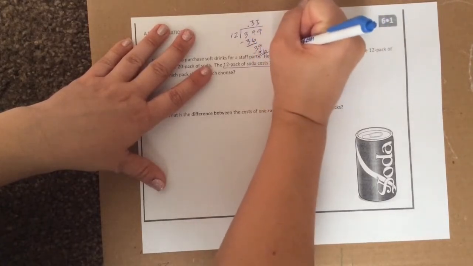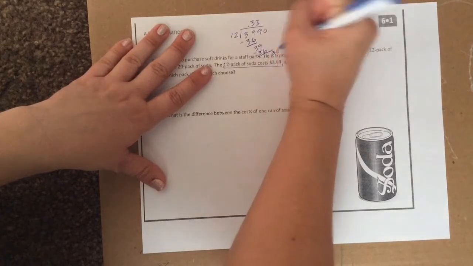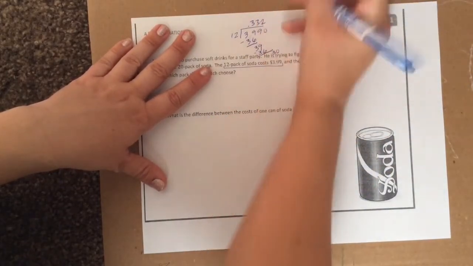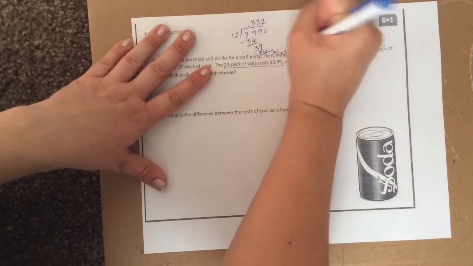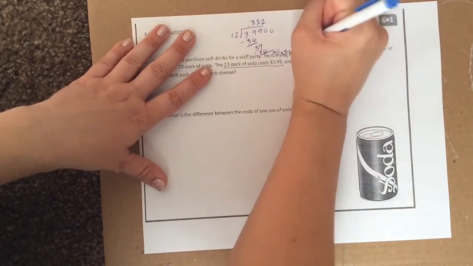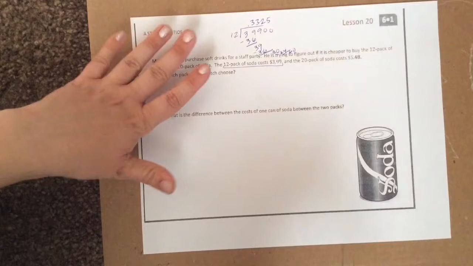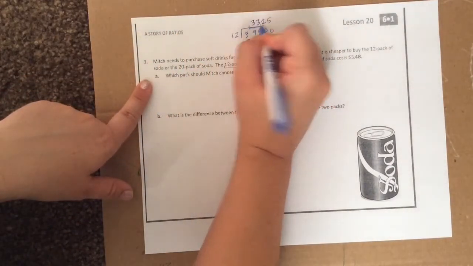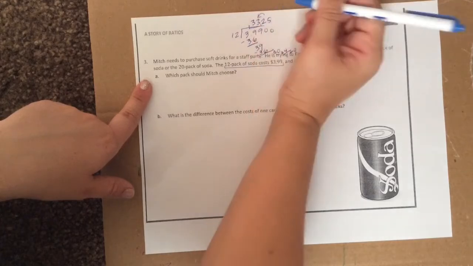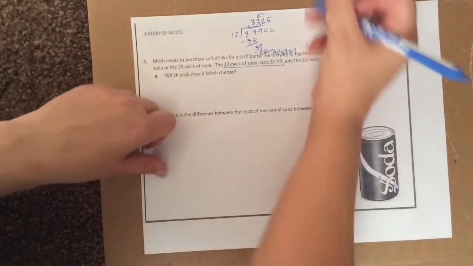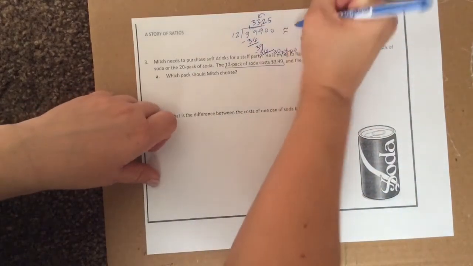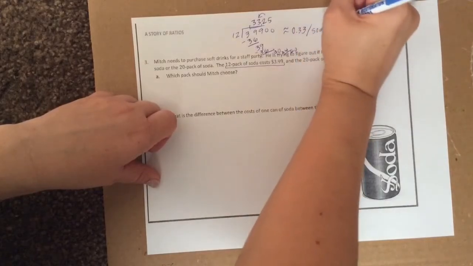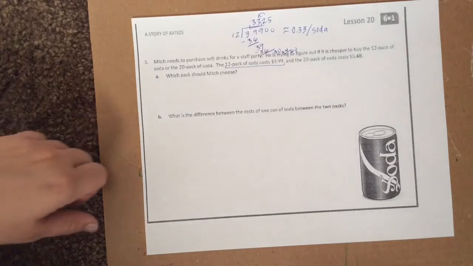Minus 36 equals, I'm kind of running out of room. 12 goes into 30 2 times. Minus 24 equals 6. And 12 goes into 65 times. I don't actually need to go that far because we're talking about money. So I only round to the nearest hundredths place. This is less than 5, so I do not round up. So it's about 33 cents per soda.